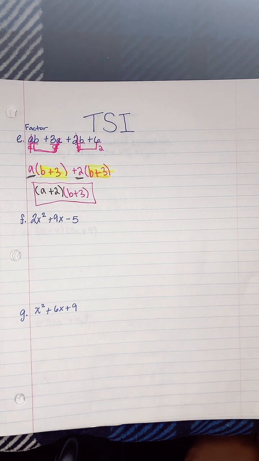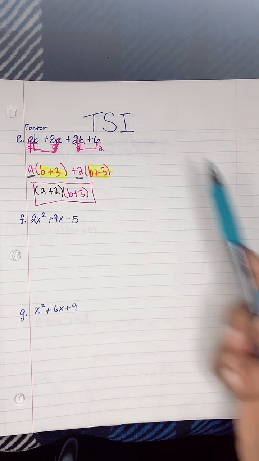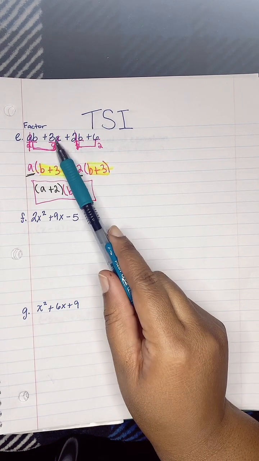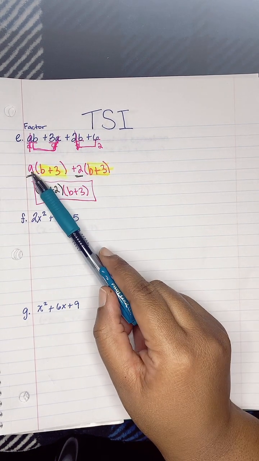Somebody asked, how do you know if it was division? I was confused. Okay, so I know it's division because you're taking out the GCF.